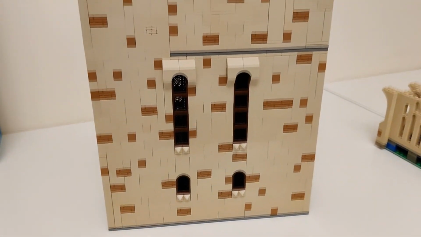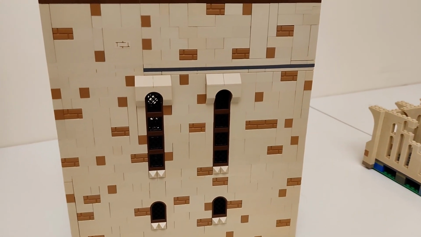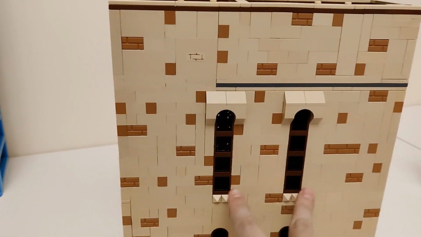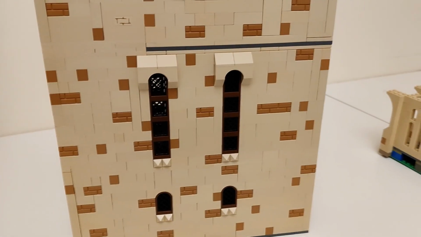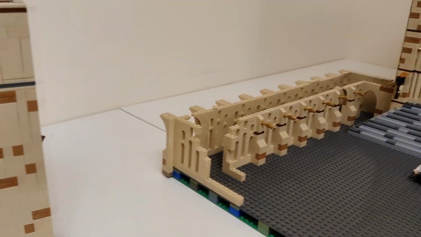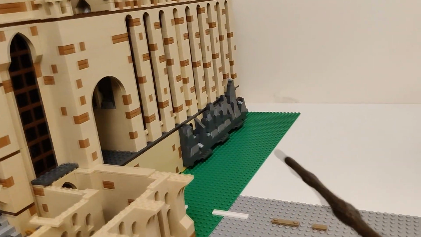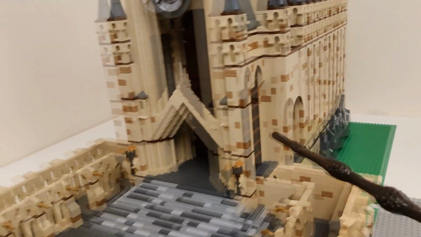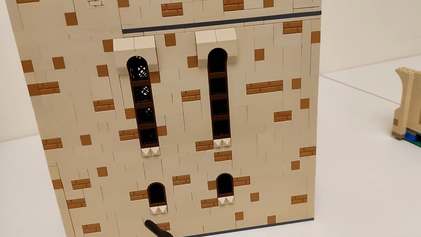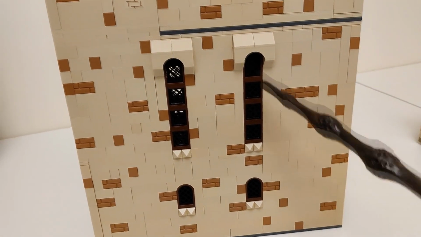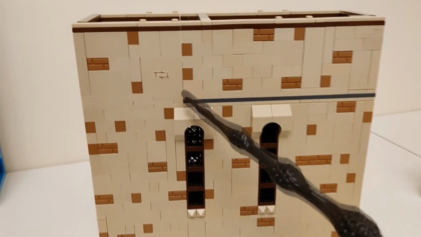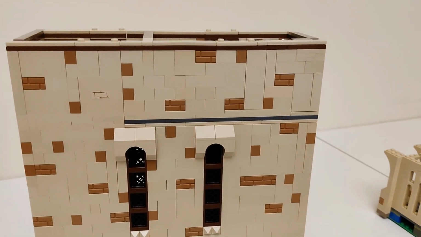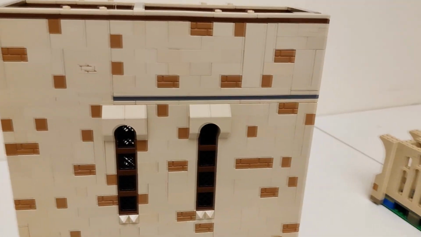Now I've tried to be as accurate as possible. Again, on the other side, we should have 2 windows like this and then 2 below. And I've done my best to make sure that these windows look similar to this and to the whole design of the rest of the Great Hall windows. Again, we have the plates here that are sticking out like a sore thumb, but again, we'll replace them very easily.